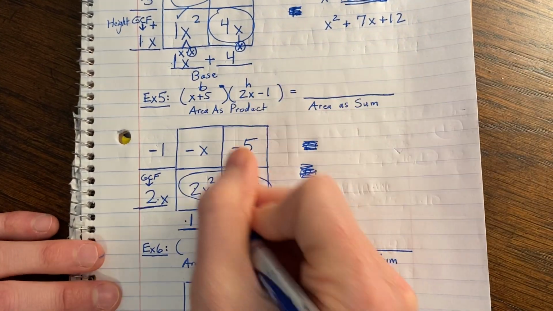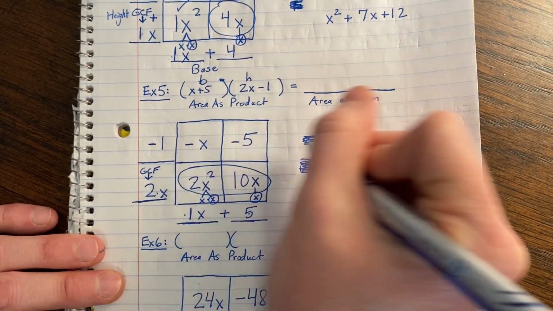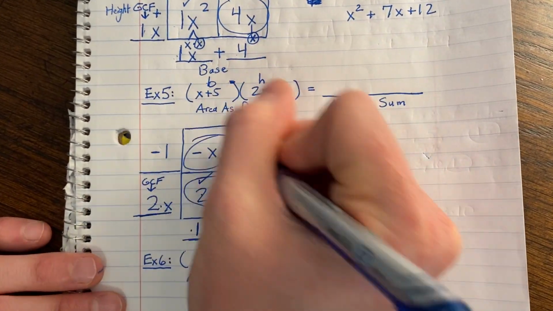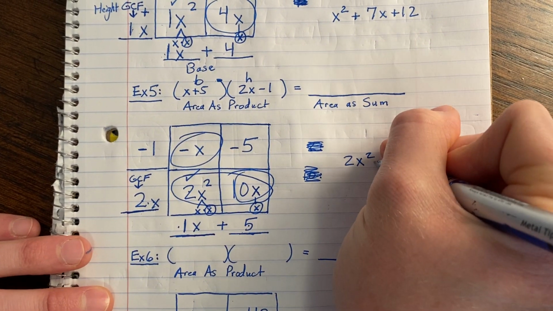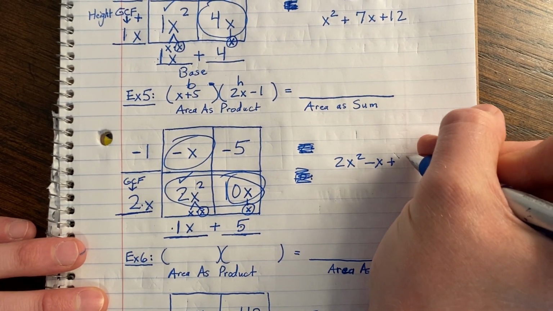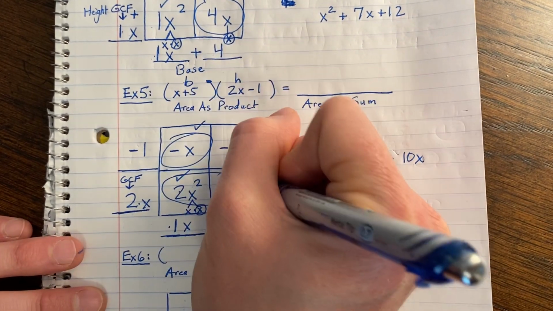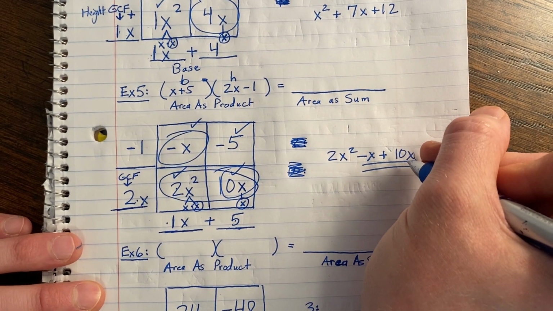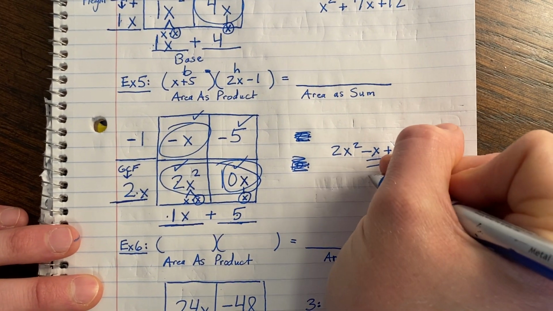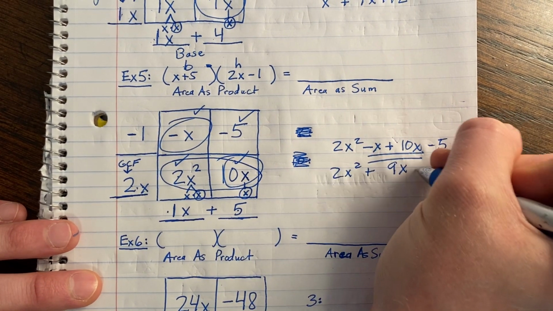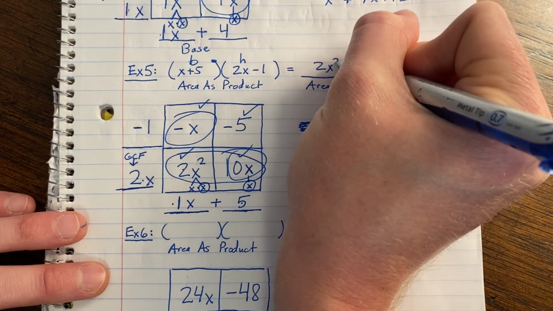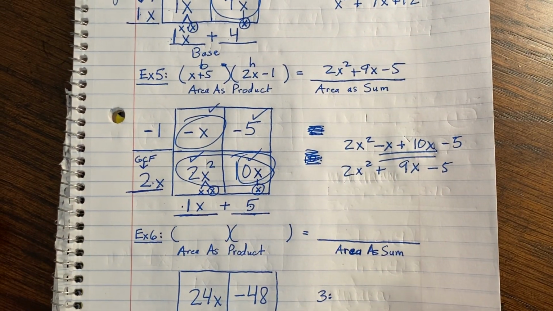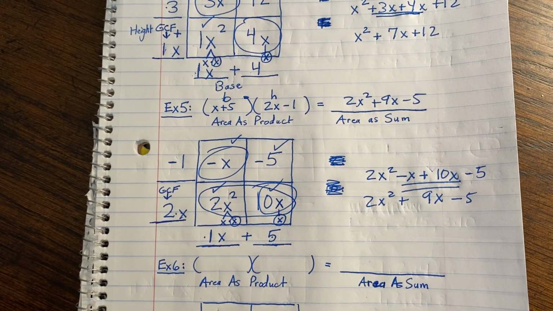And to find the area, so we didn't even have to do that trick over there. Sometimes you will, though. Lastly, we do our sum, and we add up everything on the inside. We have 2x squared. We have our like terms. So we have negative x plus 10x, and then minus 5. Combine the like terms. Negative x plus 10x is 9x, plus 2x squared minus 5. And 2x squared plus 9x minus 5. And you're done. And that is the intro to factoring, you guys. Define your product.